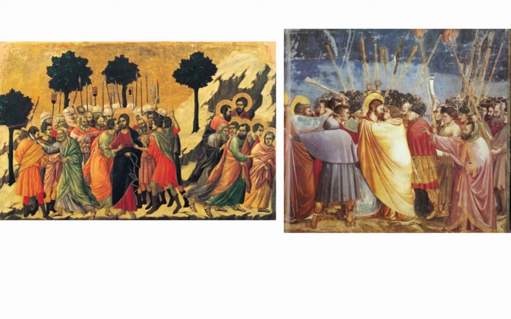We're going to revisit a couple of pieces, and we're going to do this often. The more we hear things, the more we're going to remember. And we're going to do some comparing and contrasting. So let's take a look at two of our important early Renaissance painters, Duccio and Giotto. And we're going to look at a scene that they both painted.